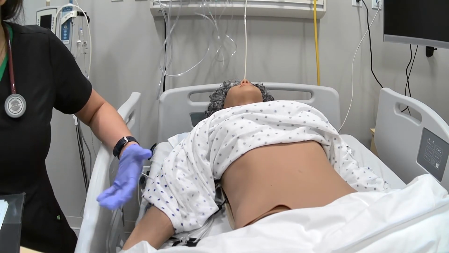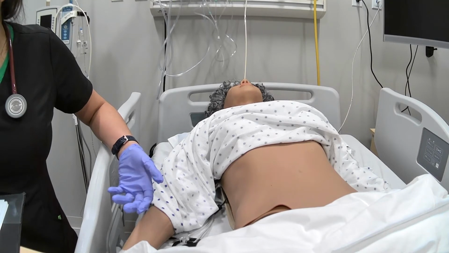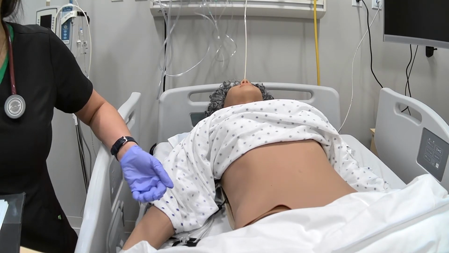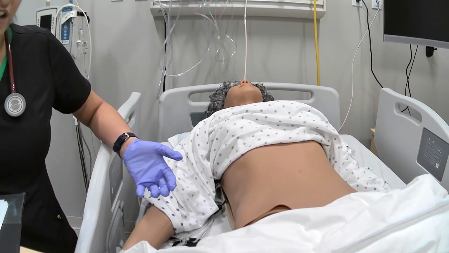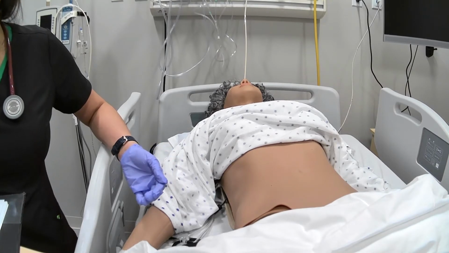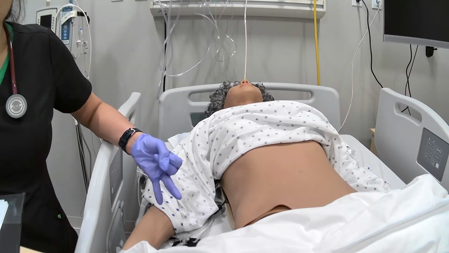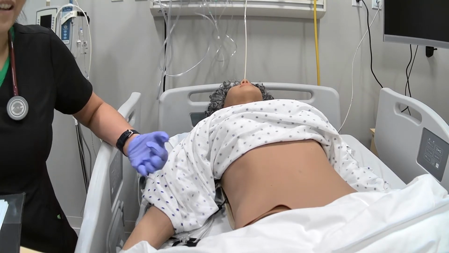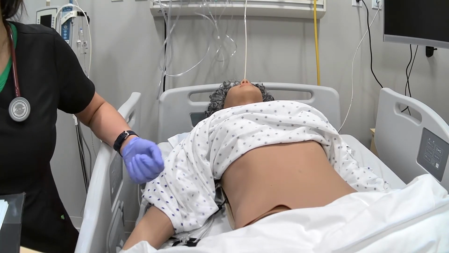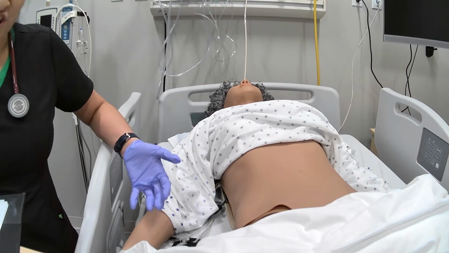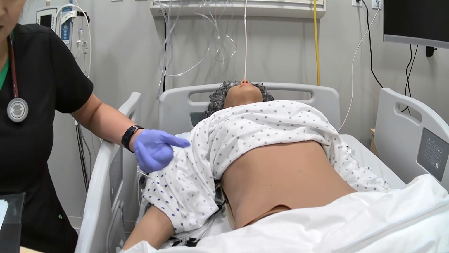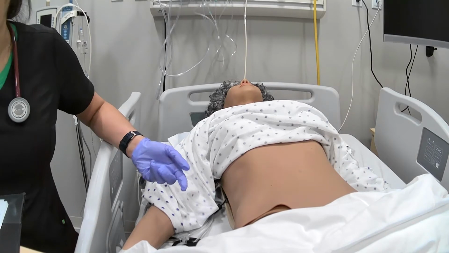Another reason why you might hear the stomach growling is due to incomplete digestion or consumption of certain foods, maybe foods that the patient is allergic to or intolerant of, such as lactose intolerance, malabsorption. If the patient has diarrhea, you're going to hear hyperactive bowel sounds.